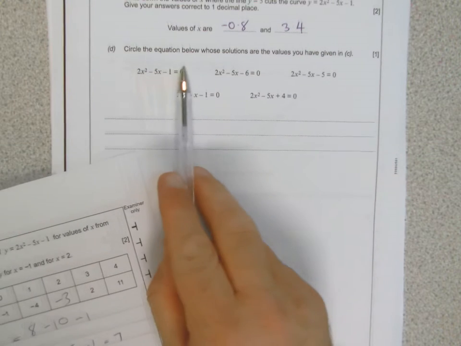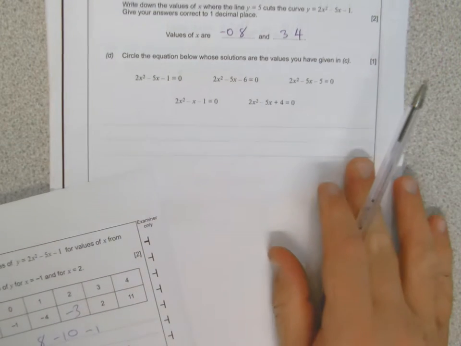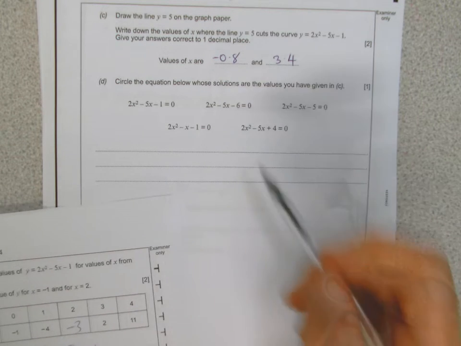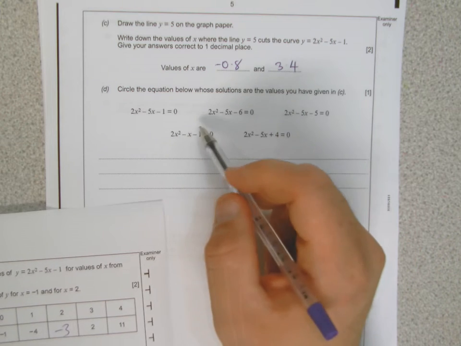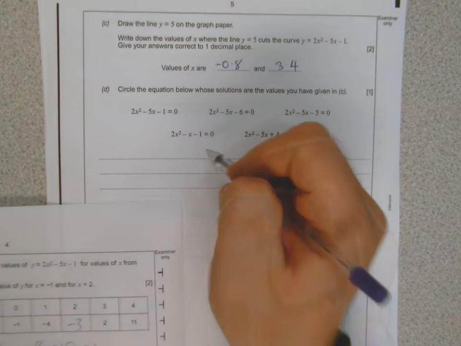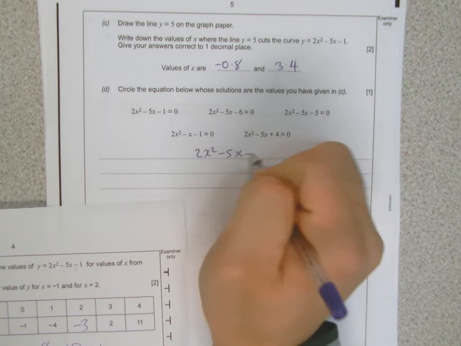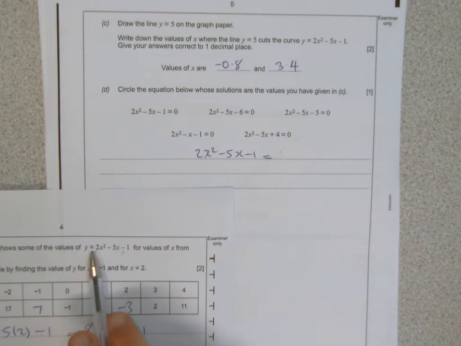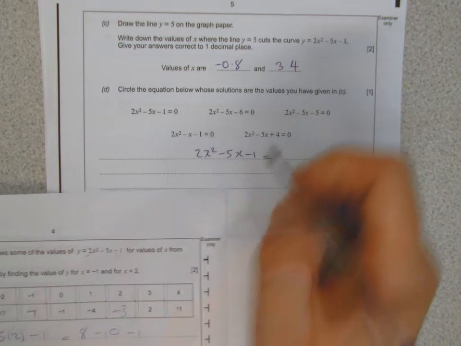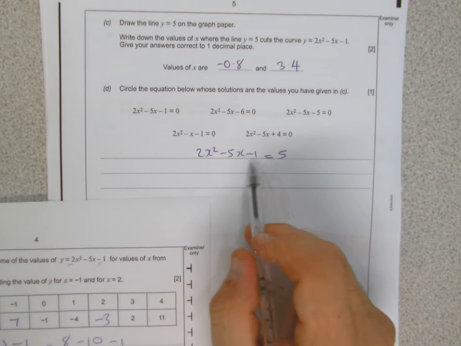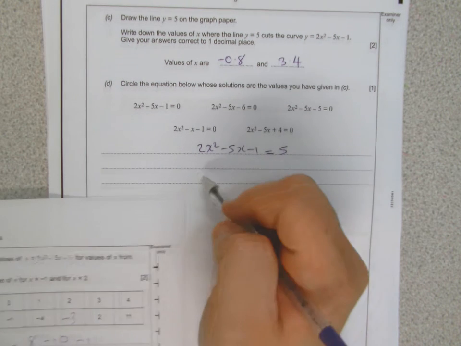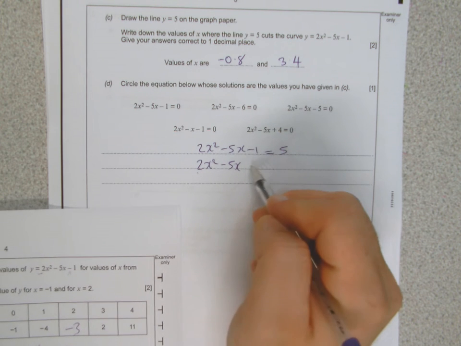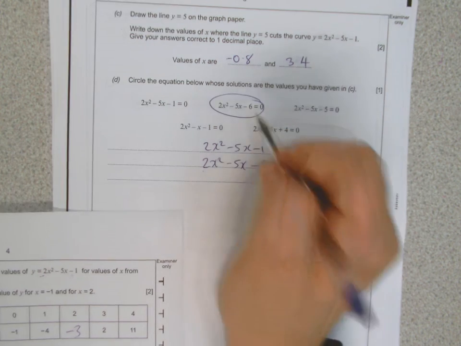It says then, circle the equation below whose solutions are the values you are given in C. Now, if you think about it, we looked at the curve, 2x squared minus 5x minus 1, and we looked at where it was equal to y equals 5. So the curve is called y equals this, isn't it? So when y is equal to 5, we can put it equal to 5 there. And then we can rearrange this to get one of our answers there. So if you take that 5 over, it becomes a minus 5, so you end up having 2x squared minus 5x minus 6 equals 0. Okay, and we're done.